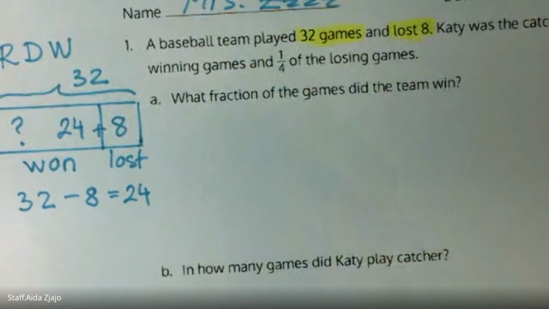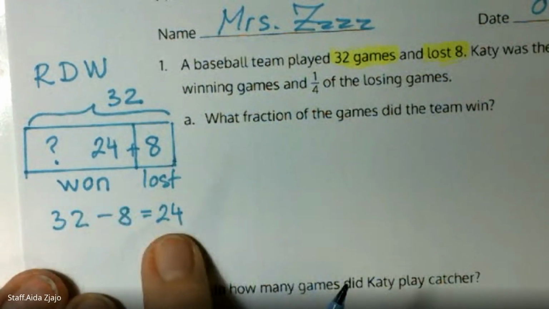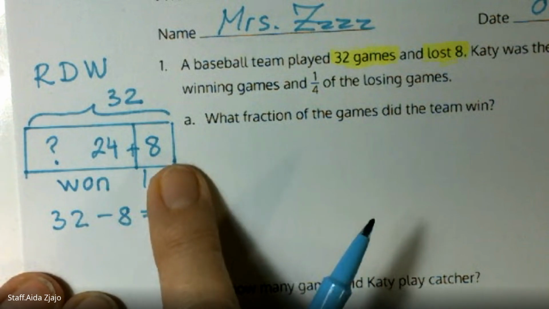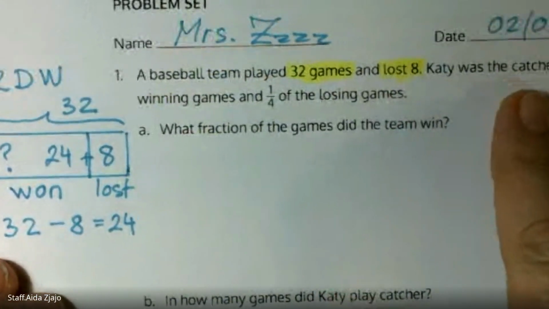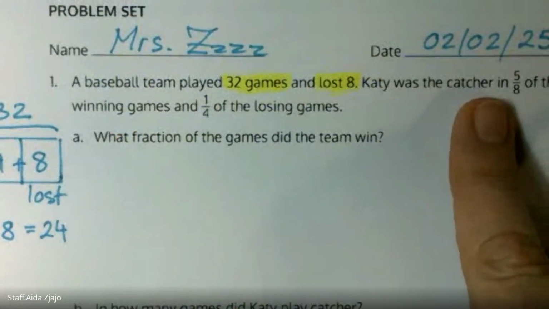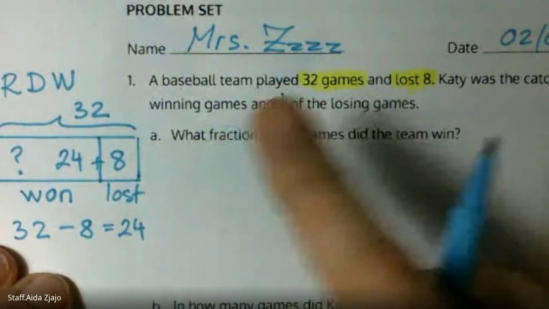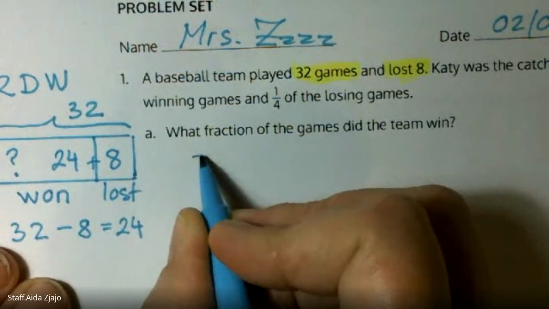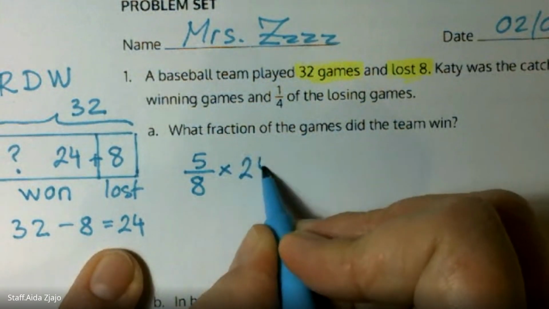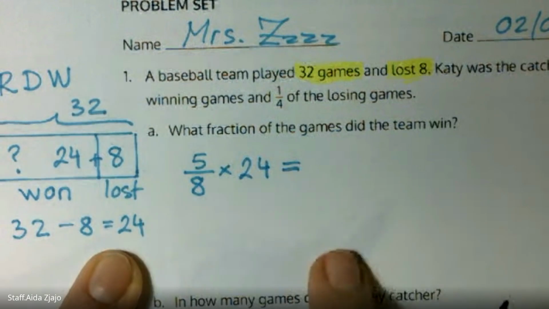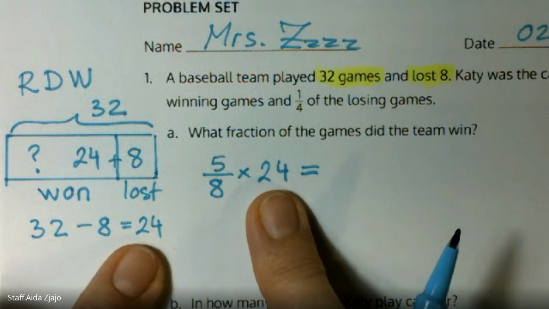Today we find out that they won 24 games and they lost 8. But then another piece of information says that Kathy was catcher in 5/8 of the winning games. So she was catcher of 5/8 of the winning games, and winning is 24 games.